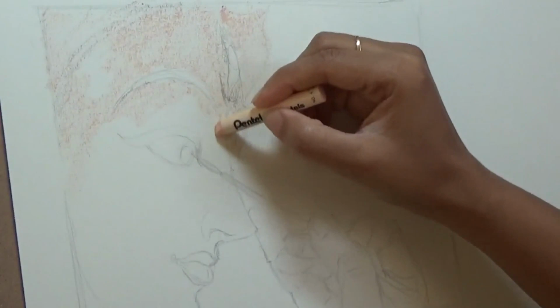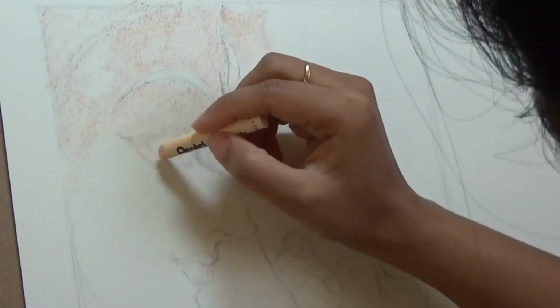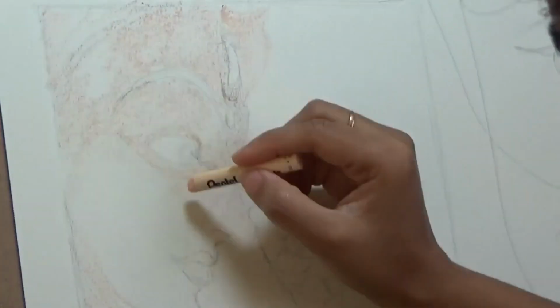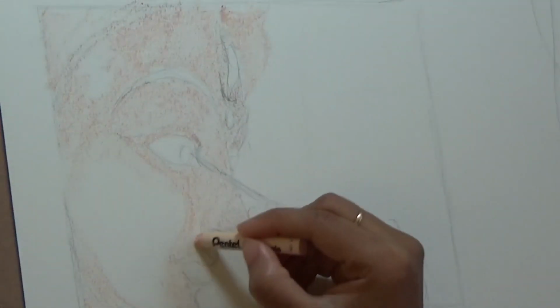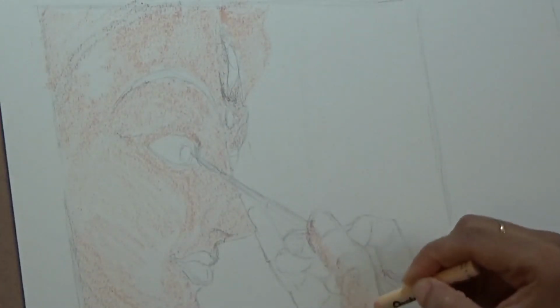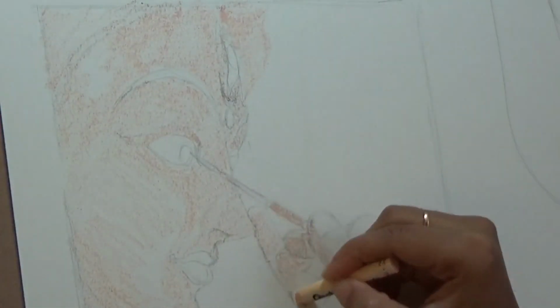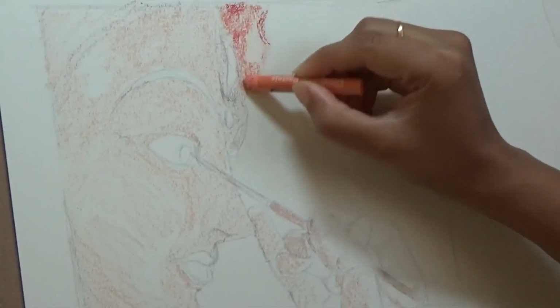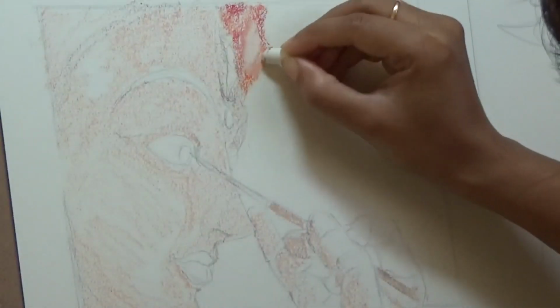I'm starting off by blocking in very lightly with the lightest of the flesh tints I have in my set of pastels. And I'm going over almost the entire face of the idol with that lightest tone of pastel, and just leaving a few areas, which are the inside of the eye, the eyebrows, and parts which I thought would be the brightest highlight, where I'm planning to keep those areas white.